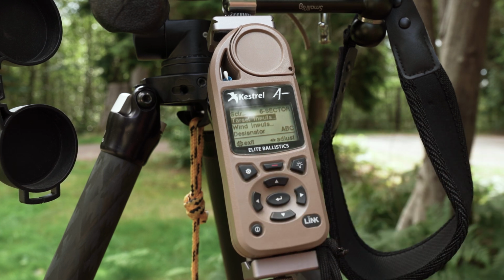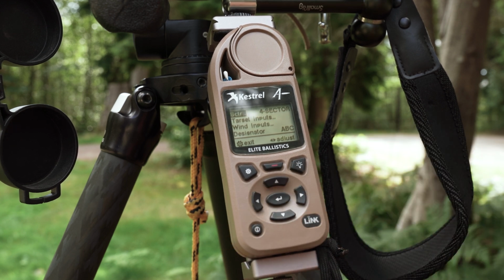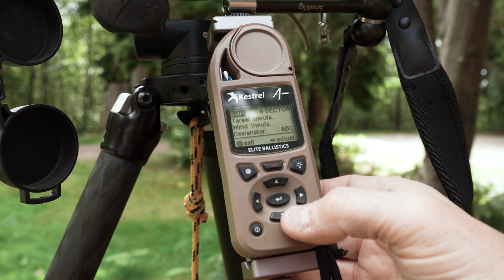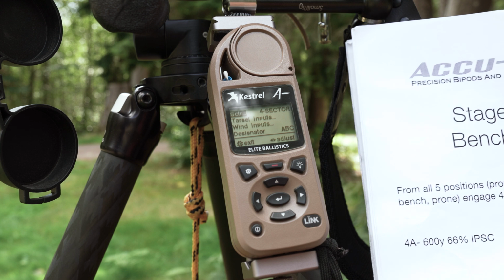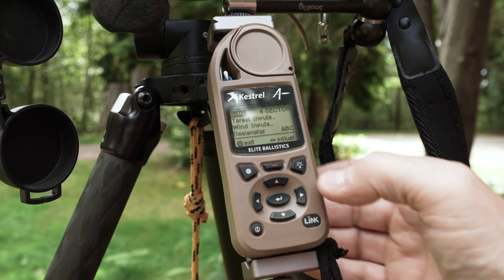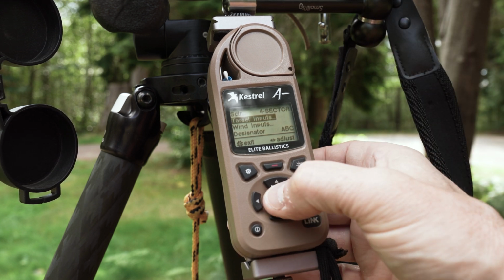Let me back out real quick. So we select, let's actually change to a different one. Let's say we start on 4. Okay, I didn't look at 4. I don't know what's in 4. We'll check it against the book here in just a moment. Let me get to the book. So stage 4 is a single target, 600 yards. Okay, so we go to target inputs, we go down 1, we hit the center button.